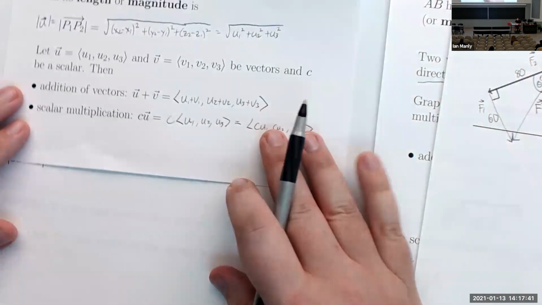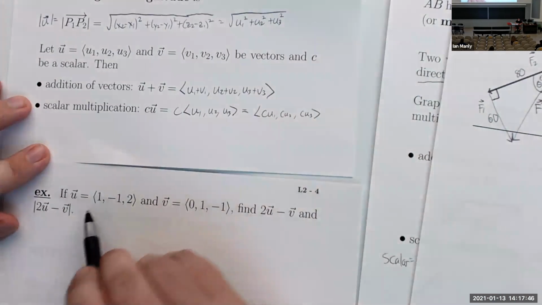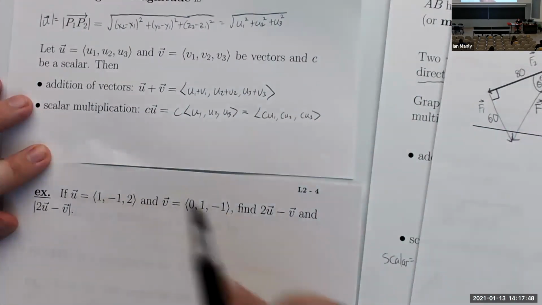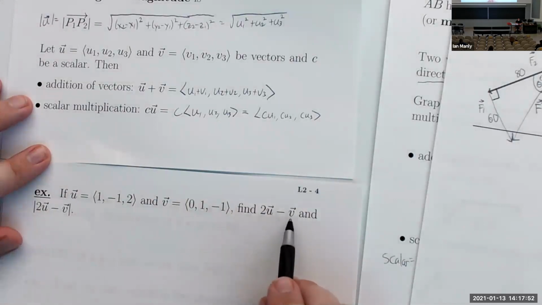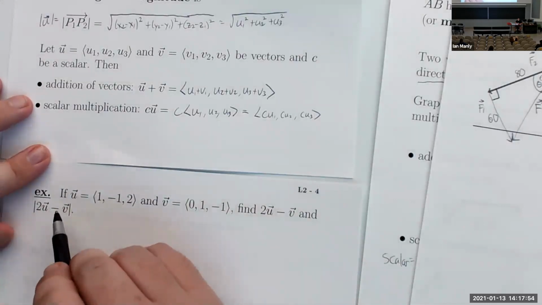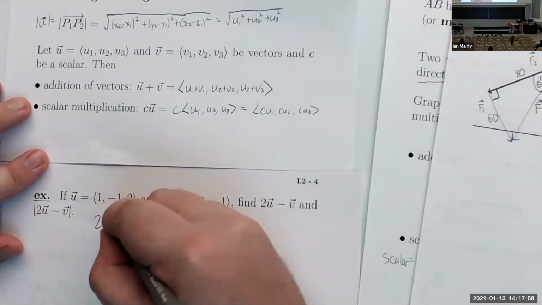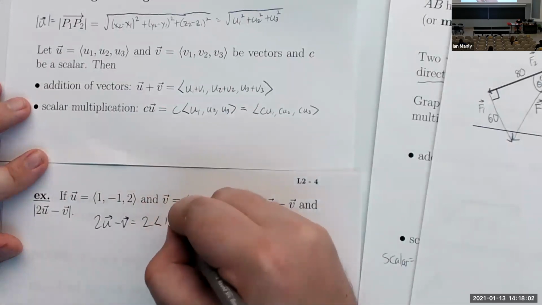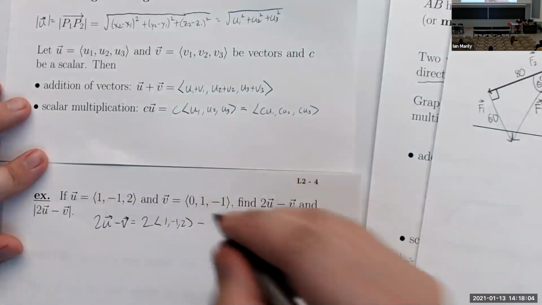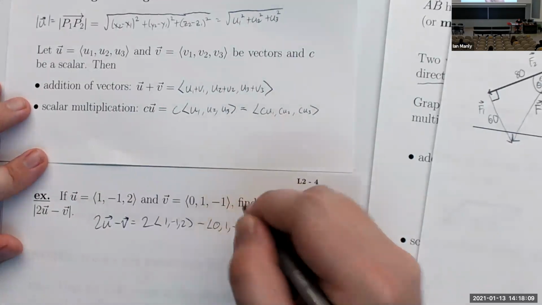Let's take a look at an example here. If u is this vector, 1, negative 1, 2, and v is this vector, then we're supposed to find 2u minus v, and then find out how long it is. Well, 2u minus v is 2 times 1, negative 1, 2, minus 0, 1, negative 1.